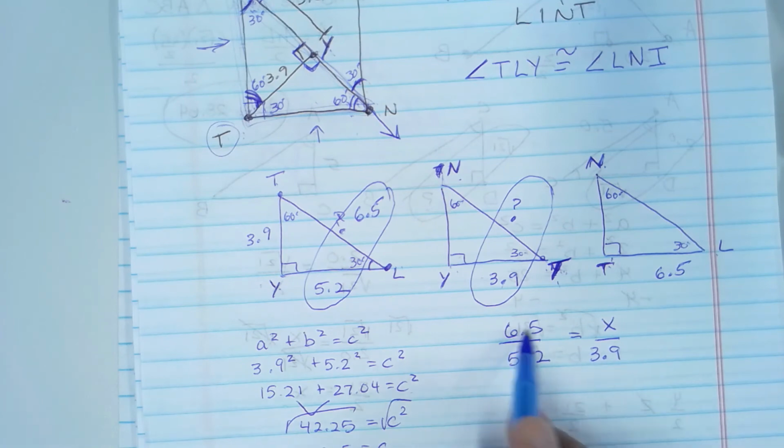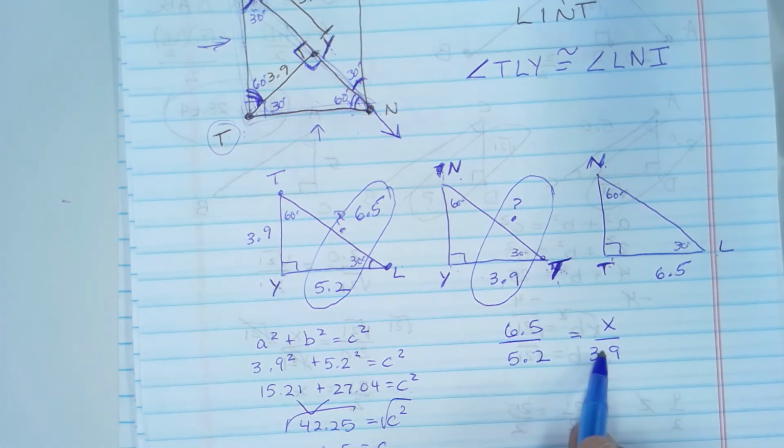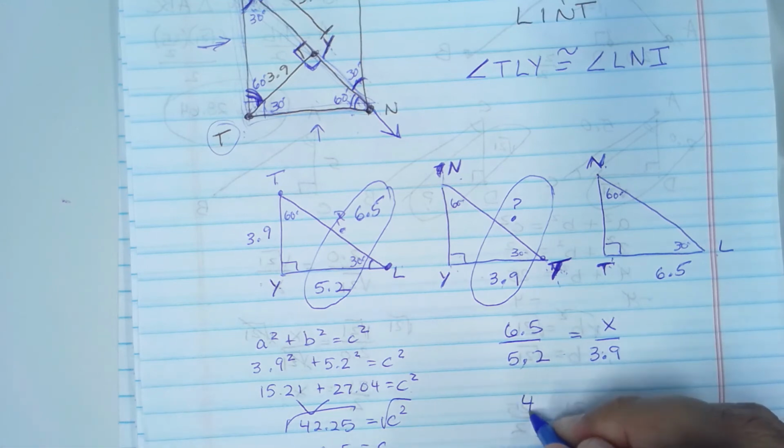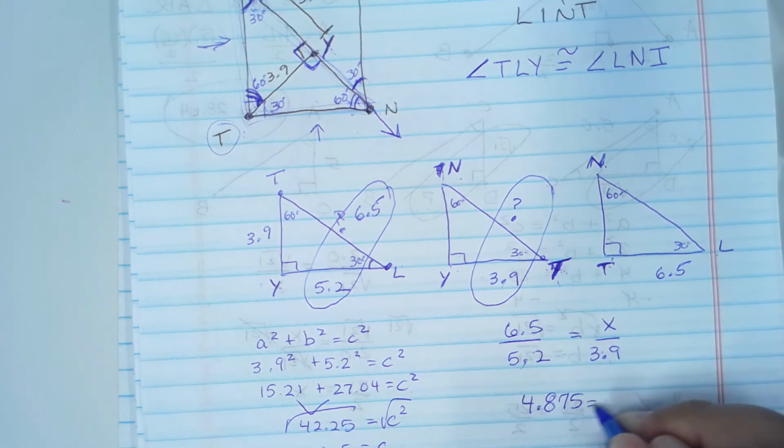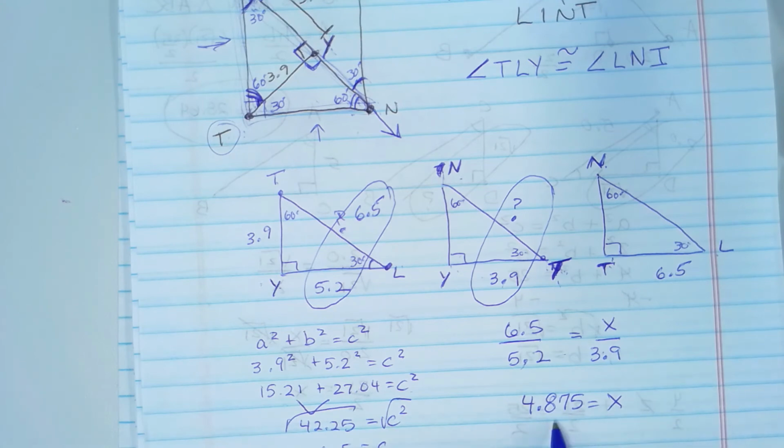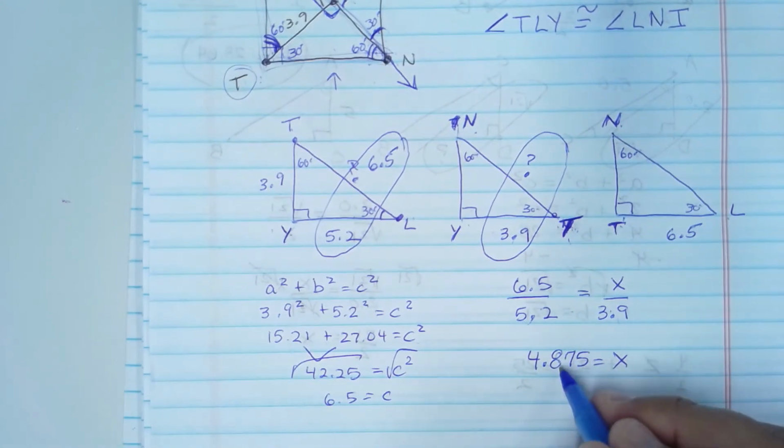And then once we cross multiply, 6.5 times 3.9, and divide it by 5.2, we get 4.875 is equal to x. If we round it to the nearest hundredth, it will be 4.88.